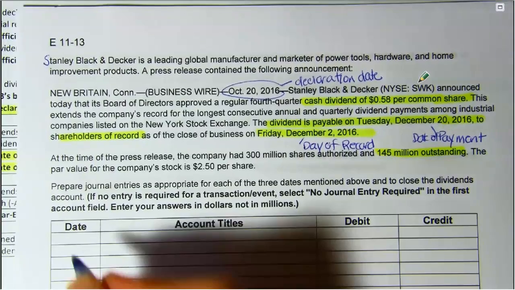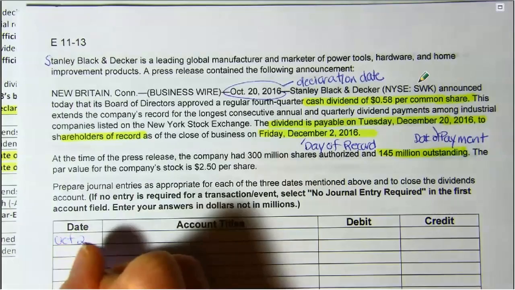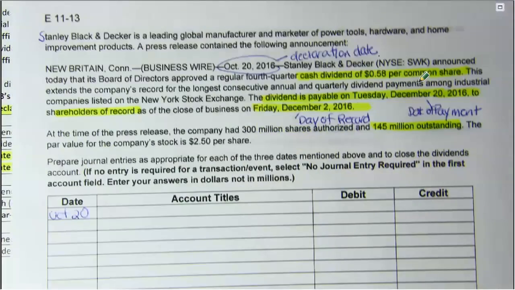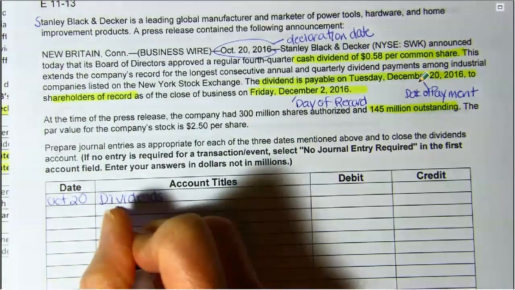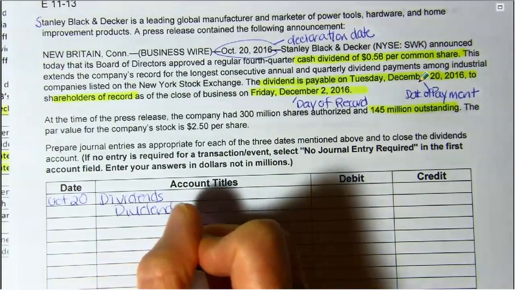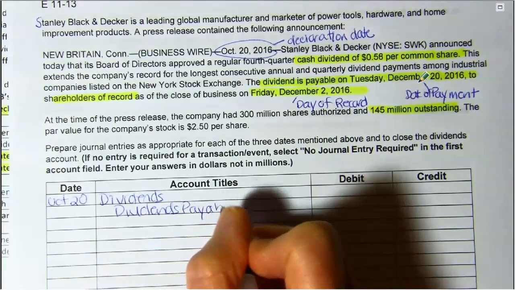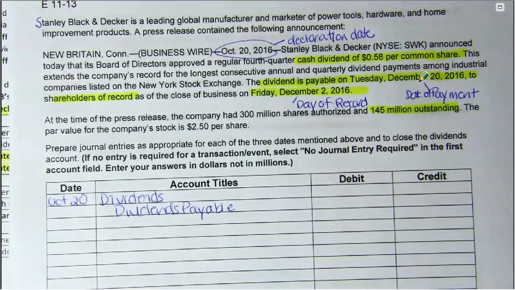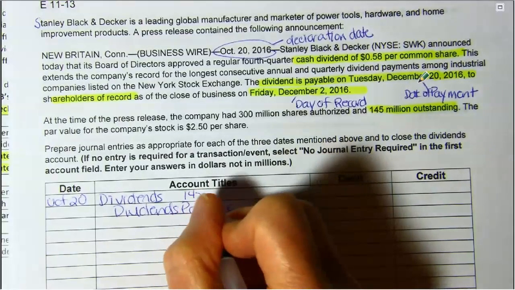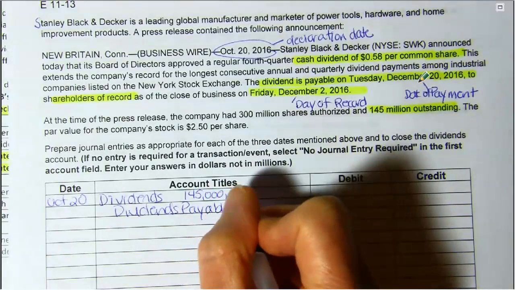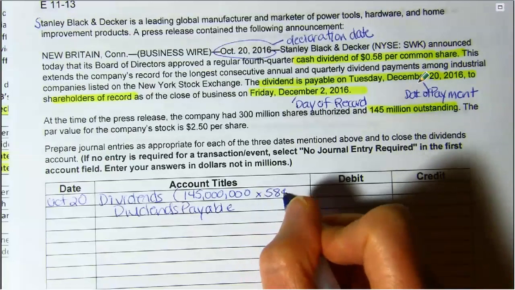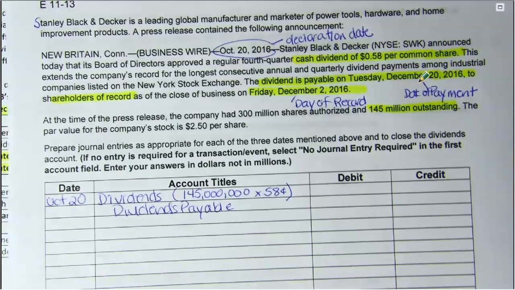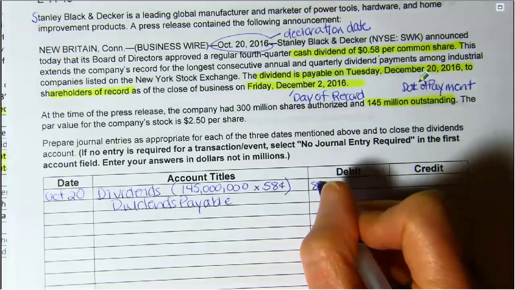Okay, so let's use the first date, October 20th. On that date is the day that dividend becomes a liability. We debit dividends and we credit dividend payable. And that's for the number of shares, 145 million. I couldn't get this number in my cheap calculator. I had to do 145,000 and multiply by 1,000 later on when I got the dividend, times 58 cents a share. That comes to 84,100,000.